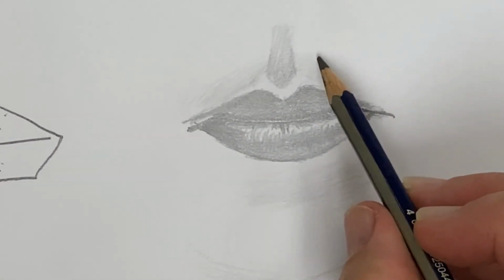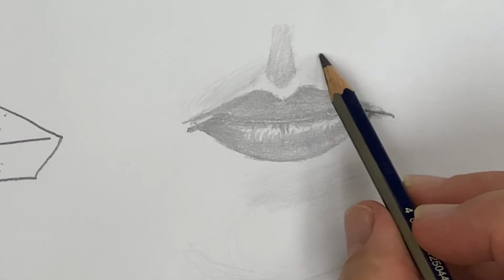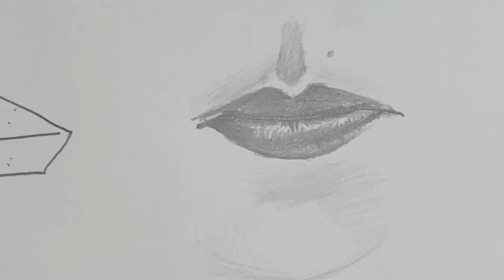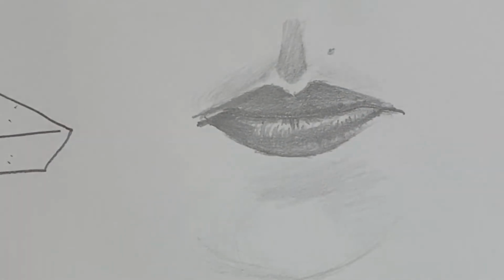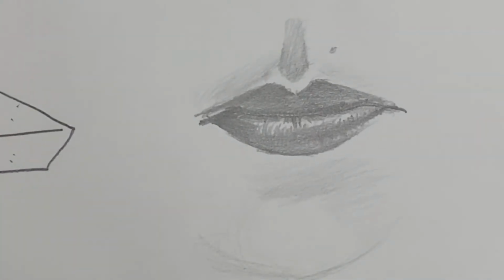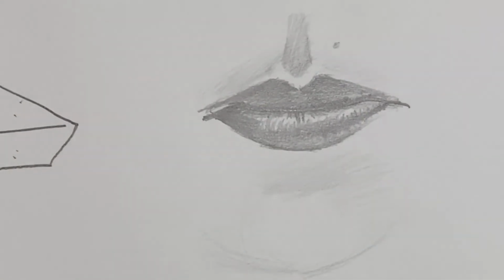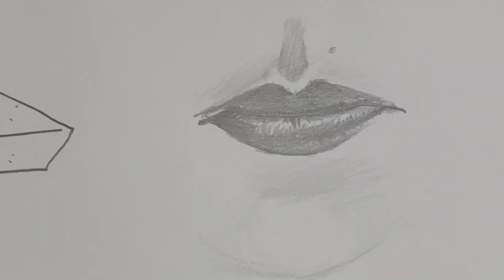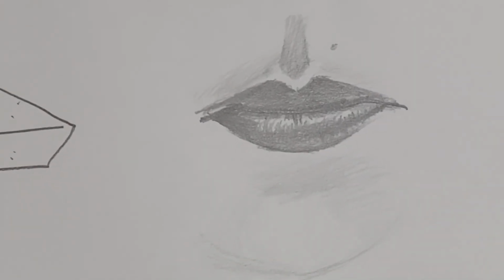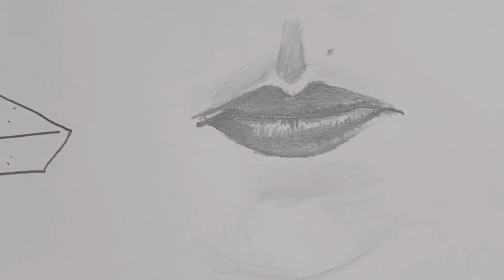There's a little mole here on this individual. I think it's somewhere around here. Birthmark, mole, it's the same thing. I have a mole on my face. I think birthmarks are flat and moles pop out a little bit. I have the one that pops out a little bit, so it's called a mole, right? Yes.